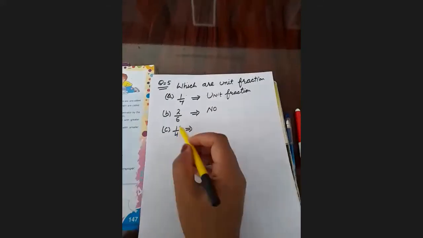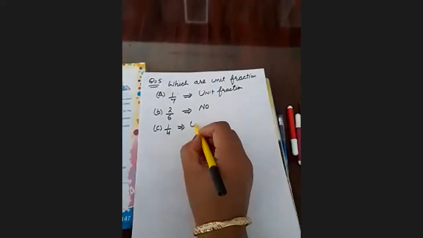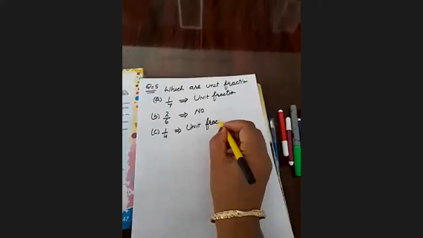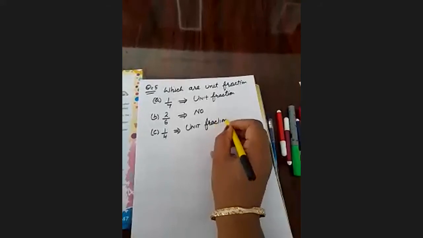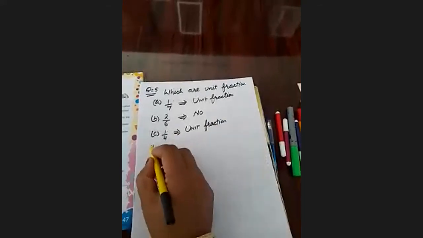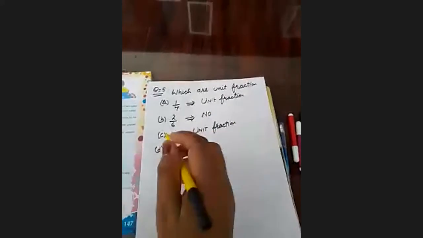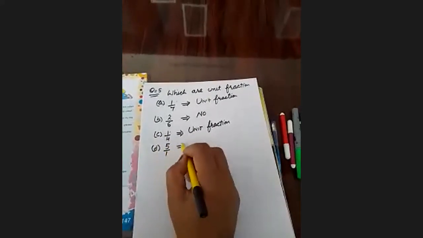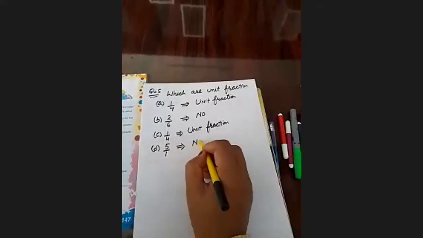Now numerator is 1. So this is a unit fraction. Next is part D, 5 upon 1. Answer, no.